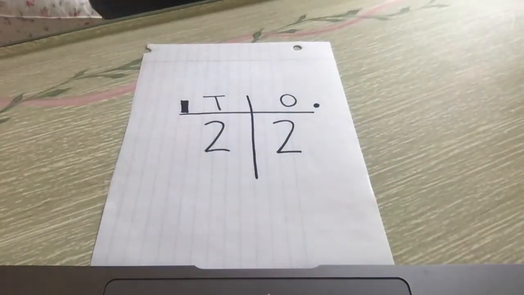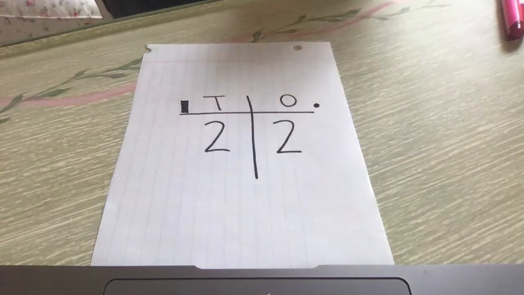There you go. You have 1 minute to do this number. Make sure you're drawing your lines, your tens bars, and your dots for your ones pieces.